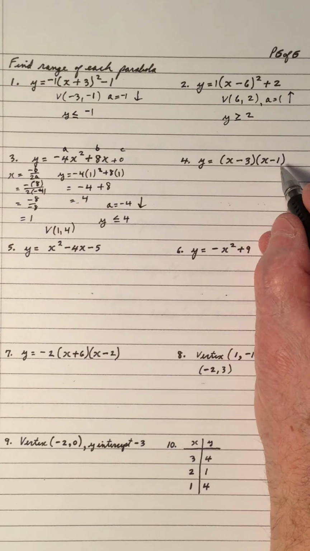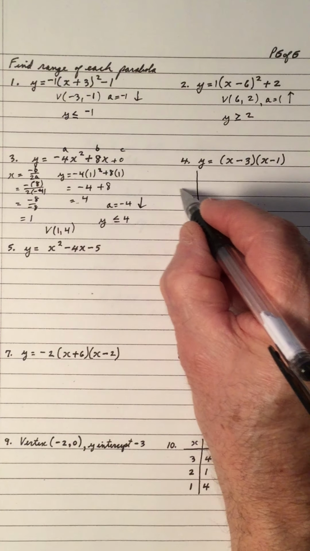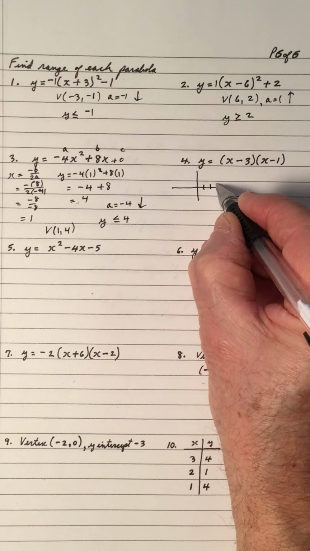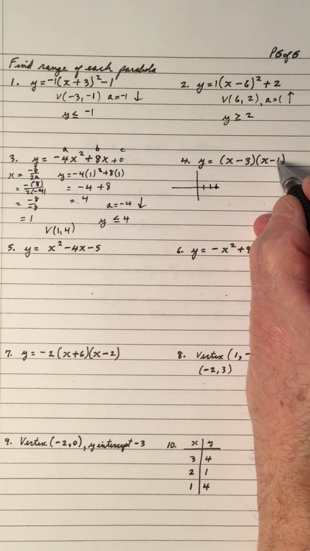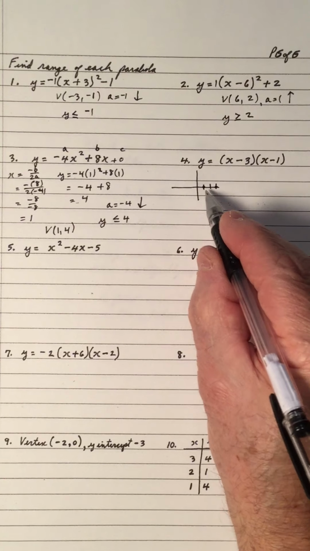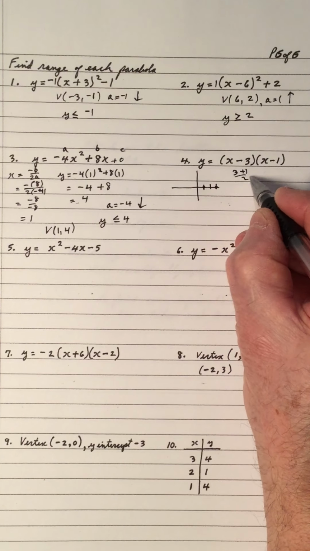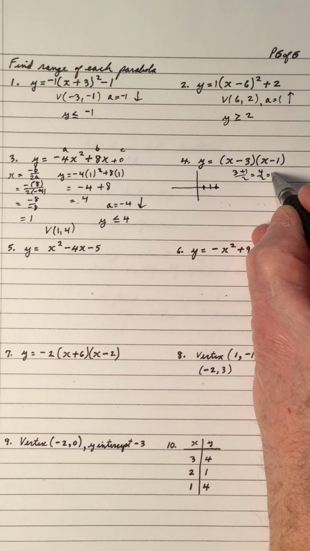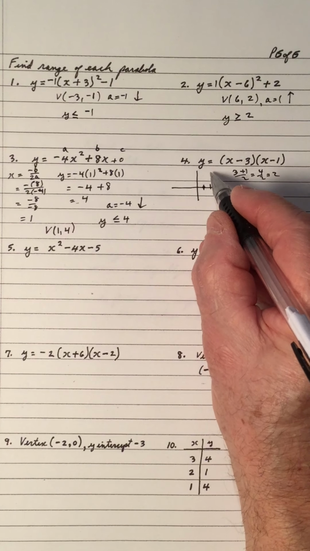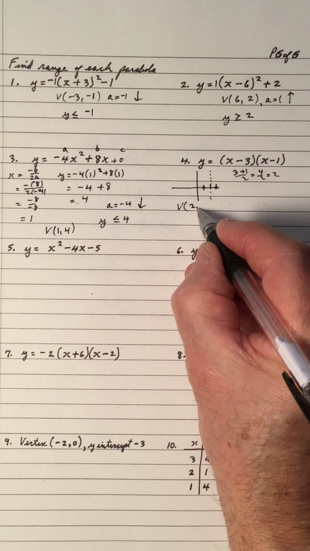And we have an X-intercept form. So the X-intercepts are, let's see, the opposite of -3 is +3, right there. The opposite of -1 is +1. So there are the X-intercepts. If you look at the middle, 3 plus 1 divided by 2 is 4 divided by 2, which is 2. If you look at the graph, the vertex is in the middle because that's your axis of symmetry. So your vertex is going to have an x-coordinate of 2.